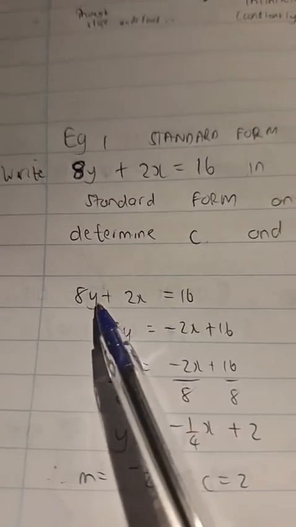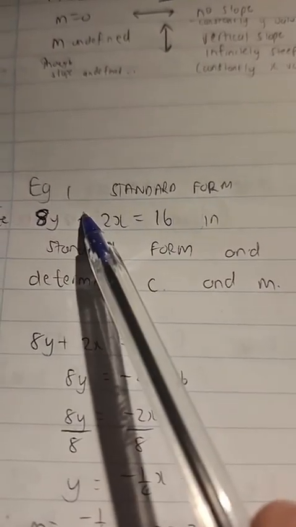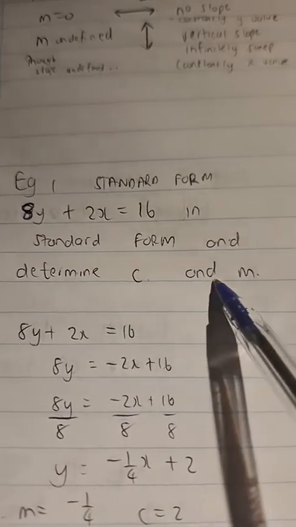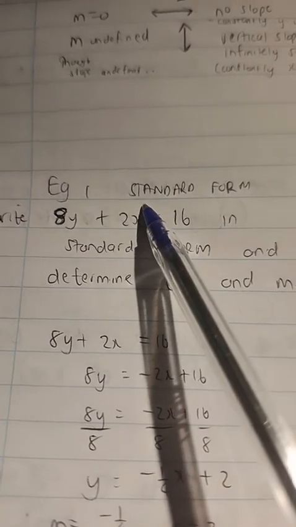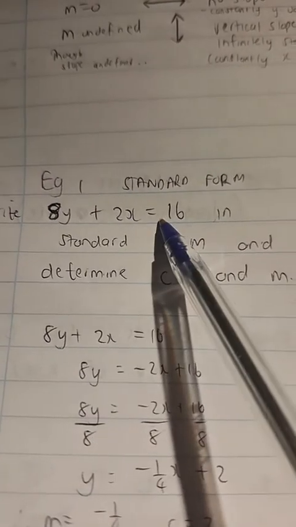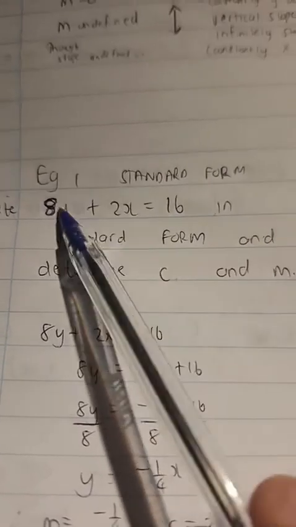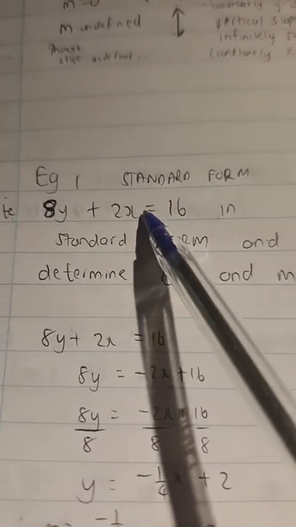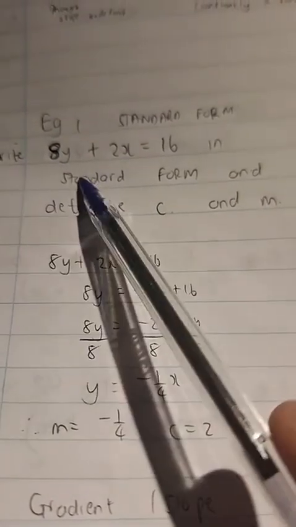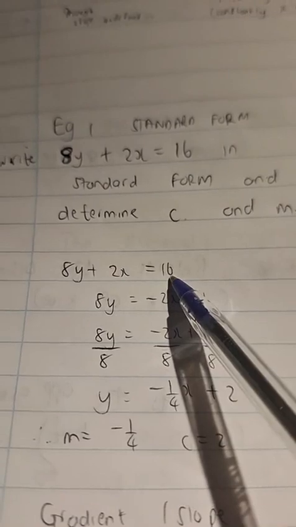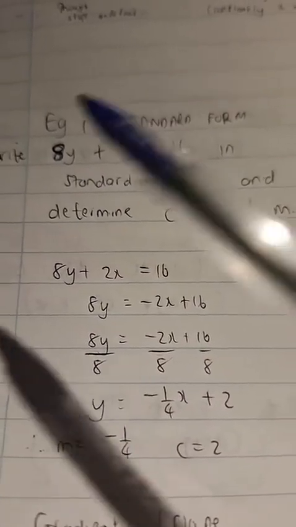If we look at this equation, 8y plus 2x is equal to 16, and we want to determine the value of c and m, we can see that this equation has an x, but the x is raised to the power 1. But is the equation in standard form yet? No, it isn't. So what do we need to do? We need to take this equation and make it into standard form. How? Well, what we do first is we write down the equation as we are given: 8y plus 2x is equal to 16. Then we need to isolate the 8y.